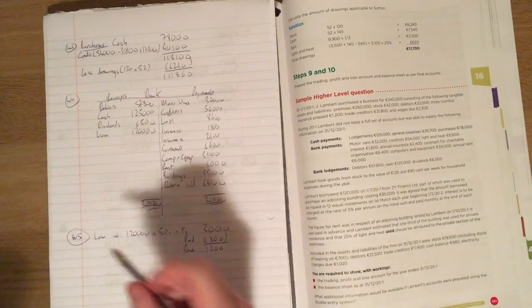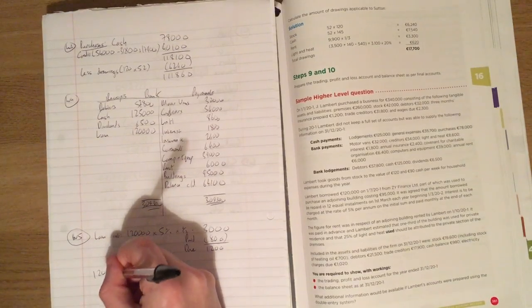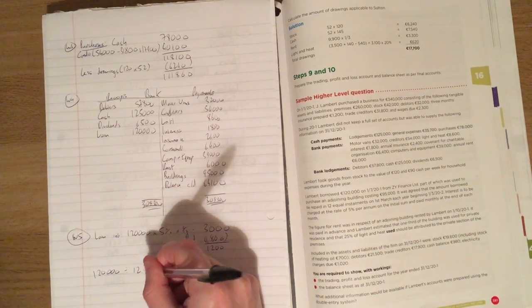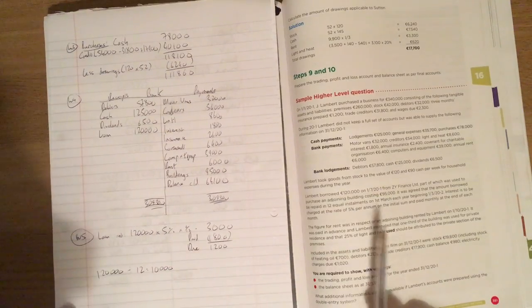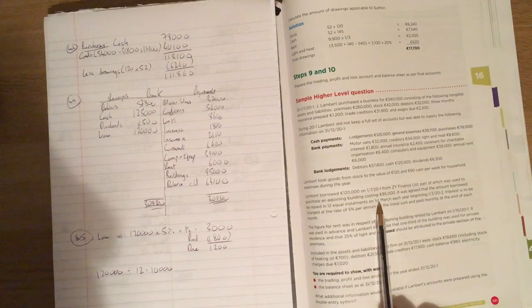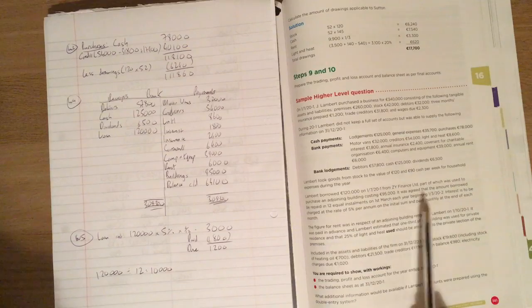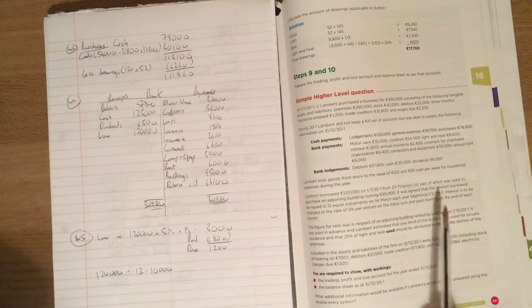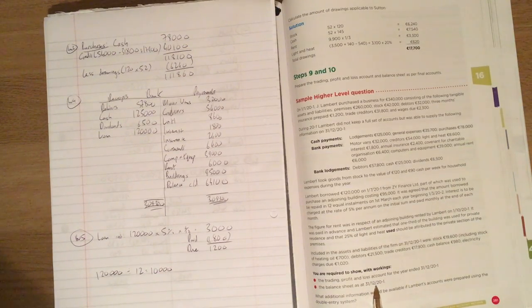So 120 grand divided by 12 is 10,000. So I'm going to pay 10,000 a year for 12 years. And the first one is going to be paid on the 1st of March next year. If I'm doing the balance sheet for the 31st of December 2021, and I'm making a payment on the 1st of March 2022, that's due within 1 year.